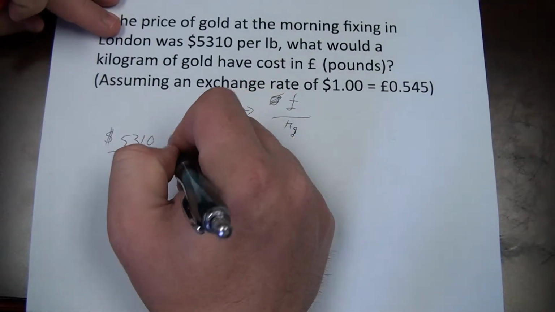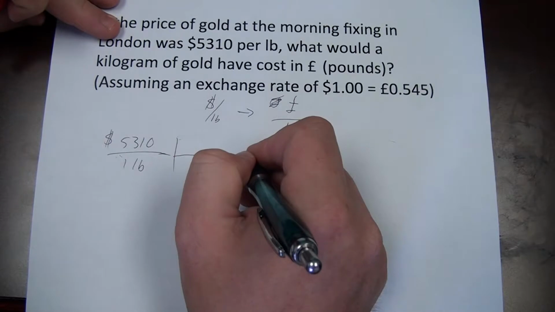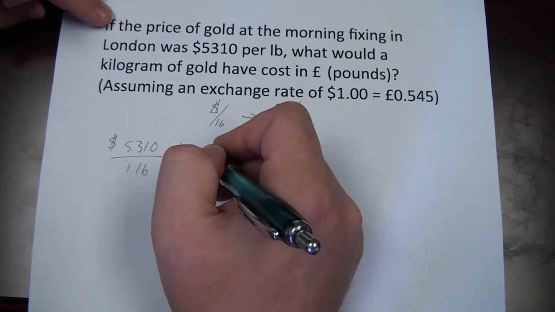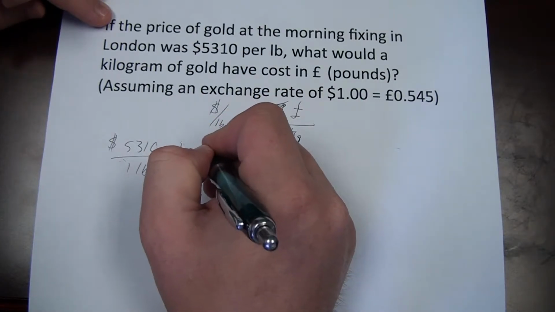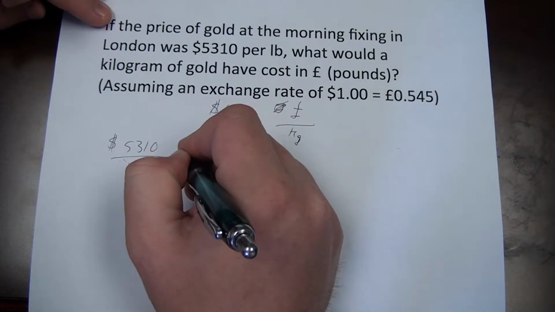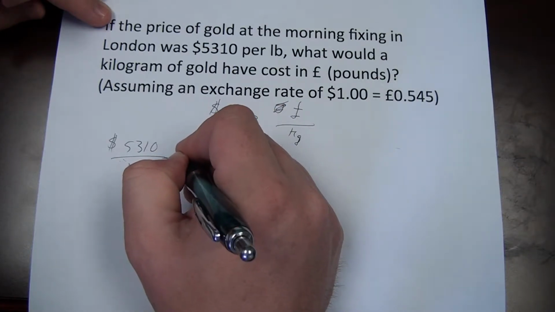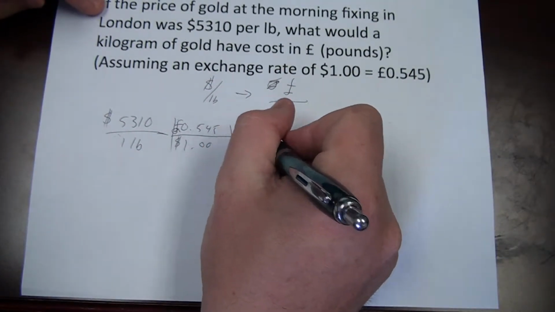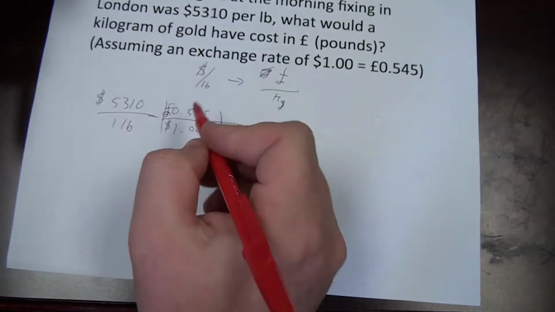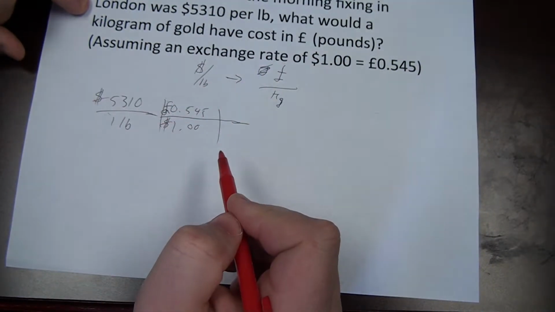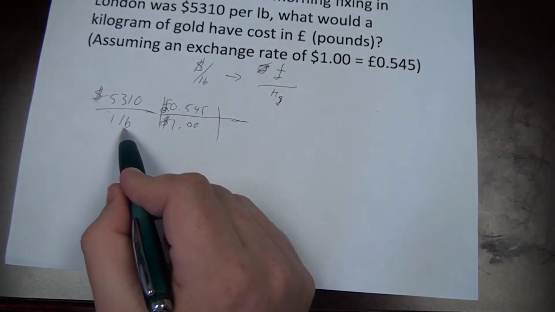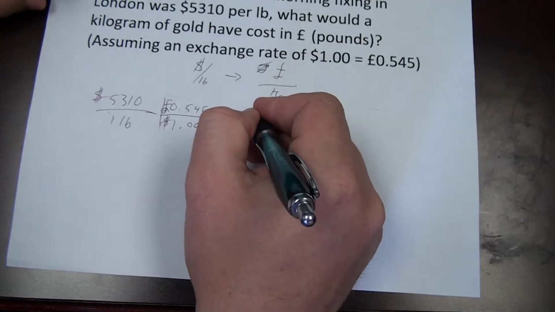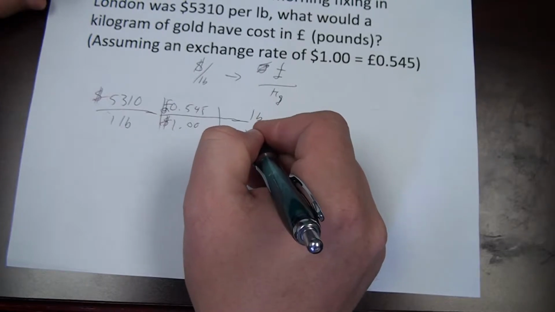We know that if we do the currency conversion first, for every 1 US dollar, we get 0.545 British pounds, and I'm trying to make that symbol. Being a Yank, it's hard for me to do. So now we've converted from US dollars to British pounds. Now we have to do the mass conversion, where we convert from the English unit of mass pound to kilogram. So this is on the bottom. We need to have the pounds on top. We want the kilograms on the bottom.